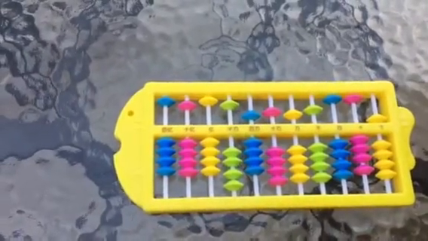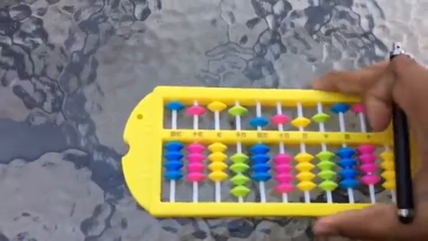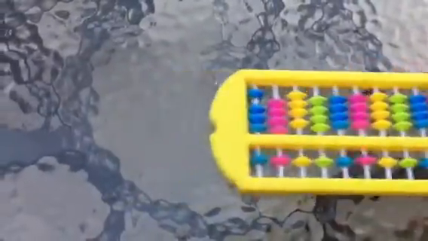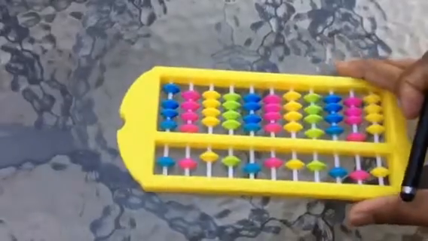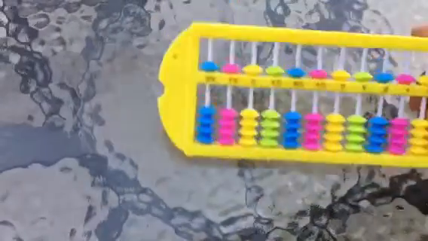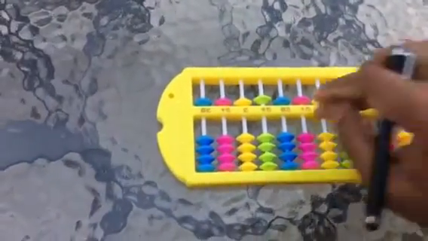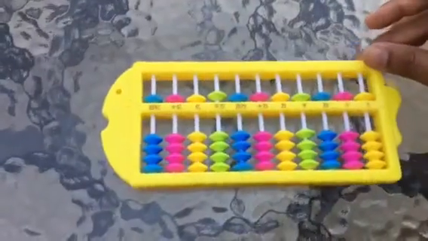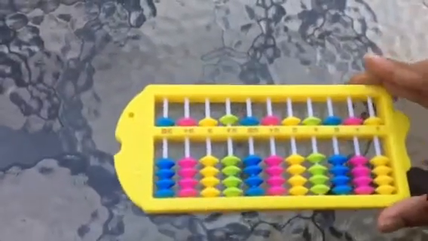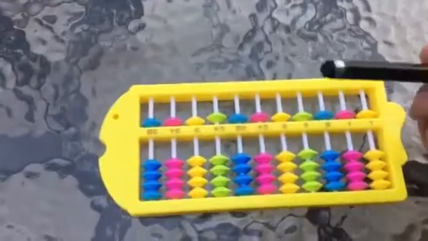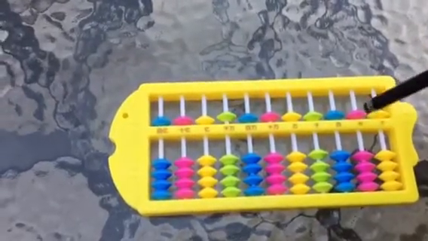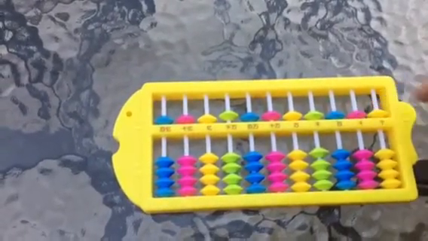Well, the first thing to know when you're using an abacus, at least with this model, is how to place it. Sometimes kids place it this way, then it slides. No, that's not how you use it. You should put it this way so that these Chinese characters appear on the top. Alright, and you can use this pen to move the beads, or you can use your finger, whatever you like.